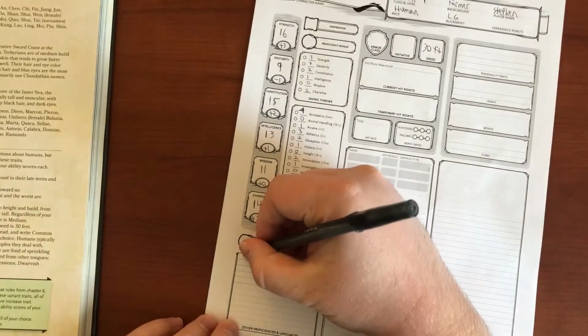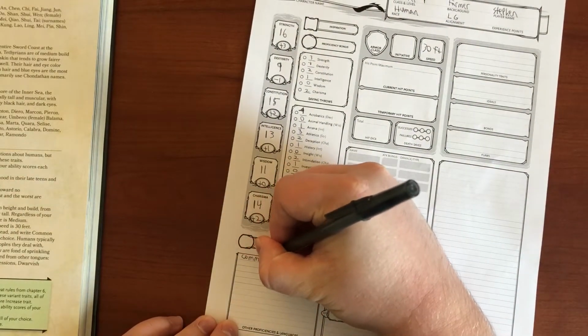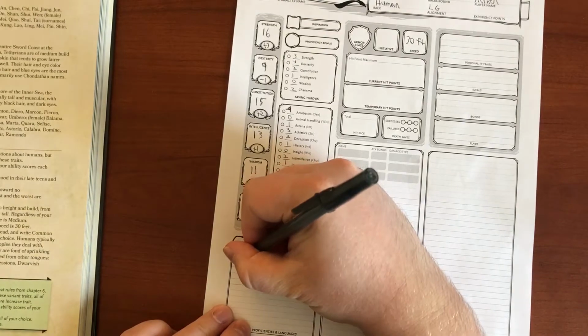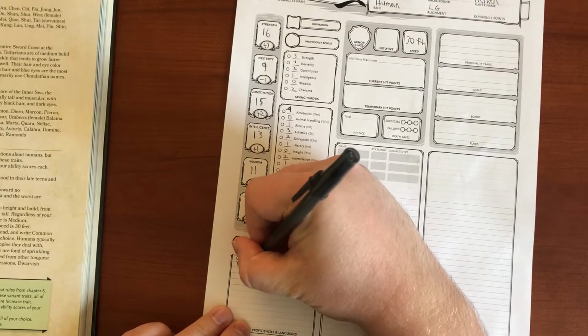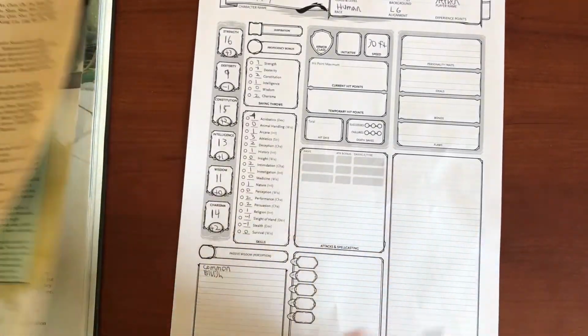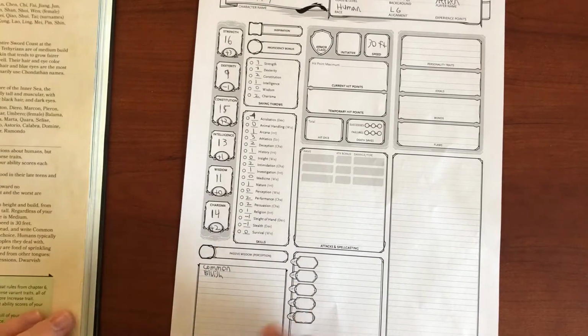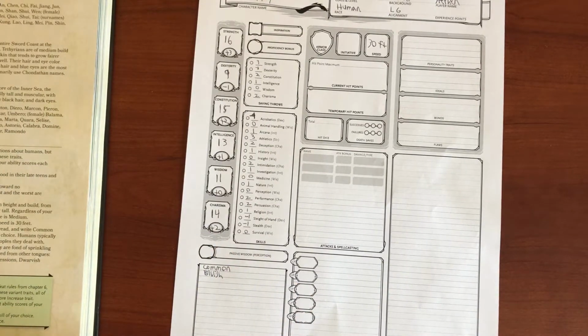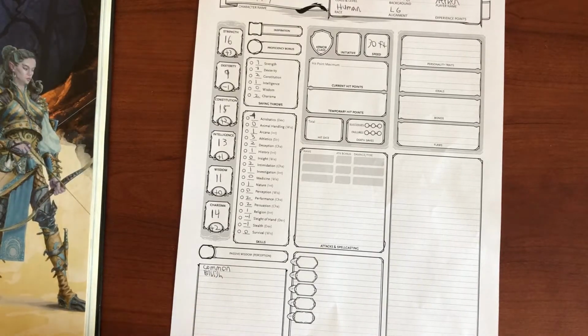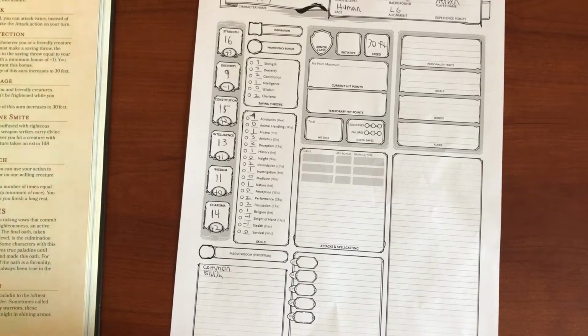We will put common, as that is the base language of D&D. And an extra language of our choice. I'm going to choose Elvish. So he can now read and write in common and Elvish. And that is all we get for our race. However, the fun begins with our class. The class we have chosen is Fighter.